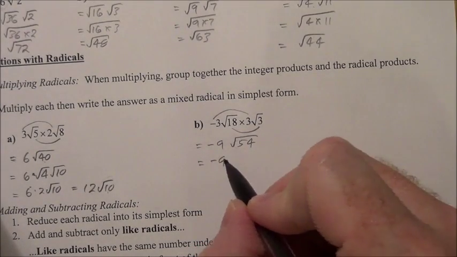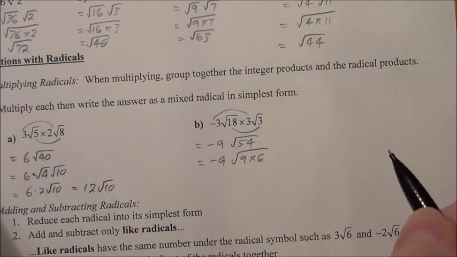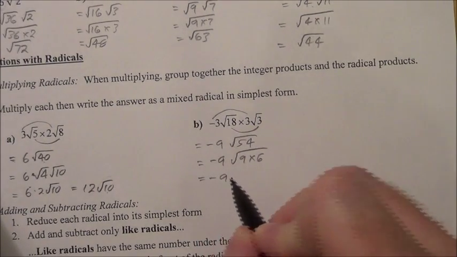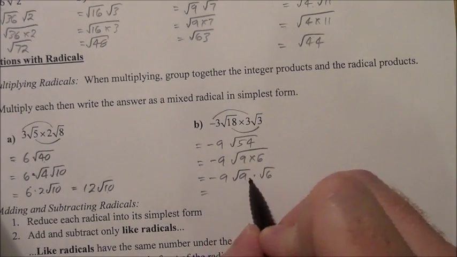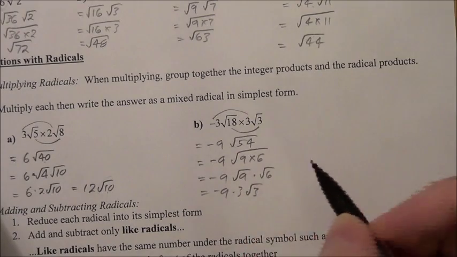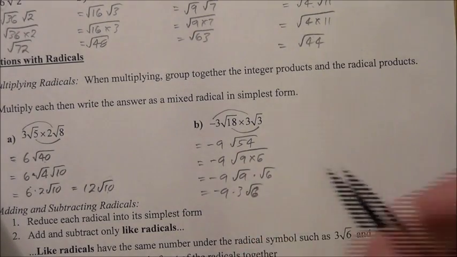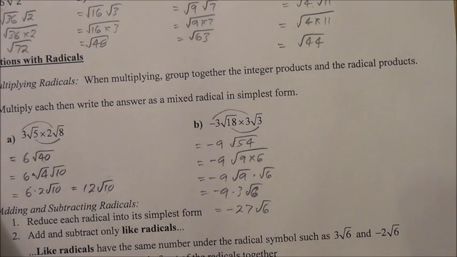And so that's negative 9 times the root of 9 times 6, which is negative 9 times the root of 9 times the root of 6. Root of 9 is 3, so negative 9 times 3 root 6. And that gives us negative 27 root 6.